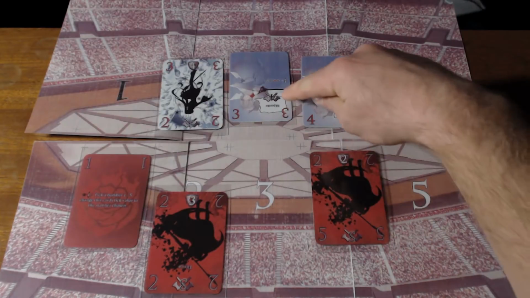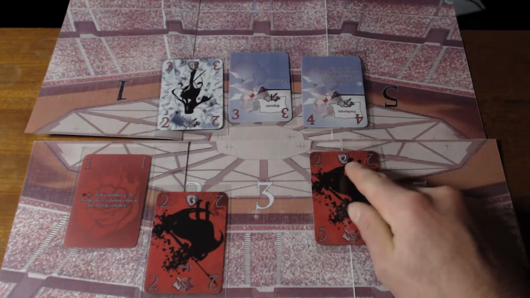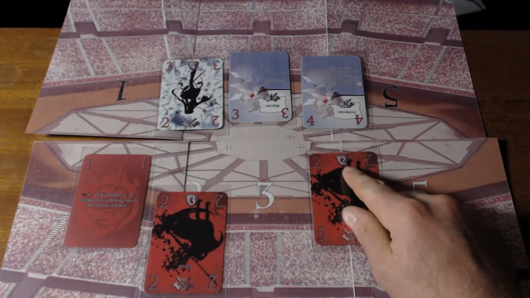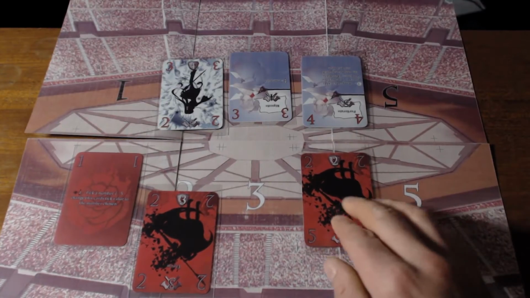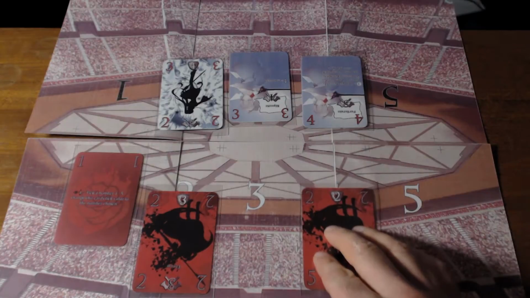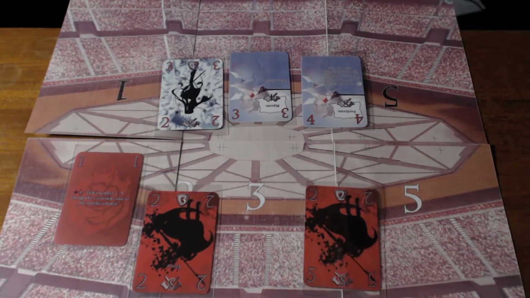But if we look at that, that's got a power rating of 4, and I only have a resistance rating of 2. So 2 minus 4 is minus 2. So that's below 0, so that card is broken. And not only that, this is what's called overflow damage, because I only had a resistance rating of 2 and stopped a power rating of 4, then there is 2 overflow damage.